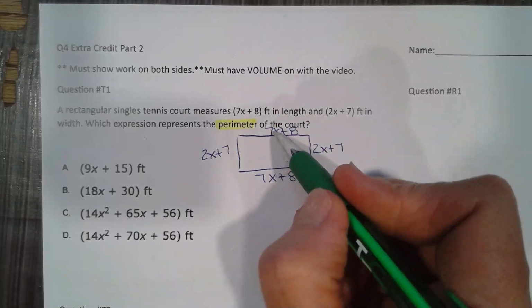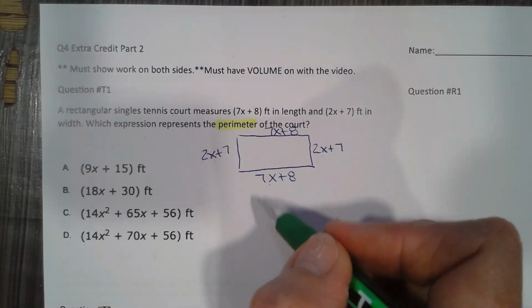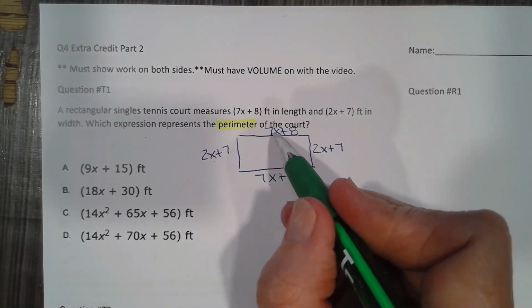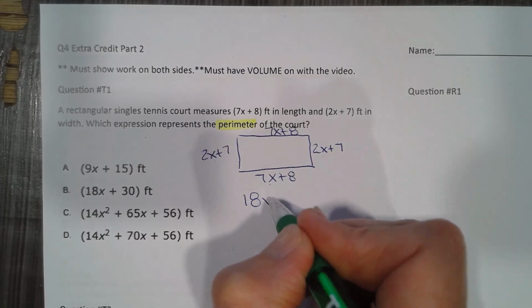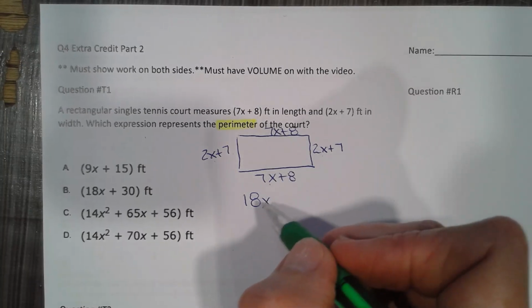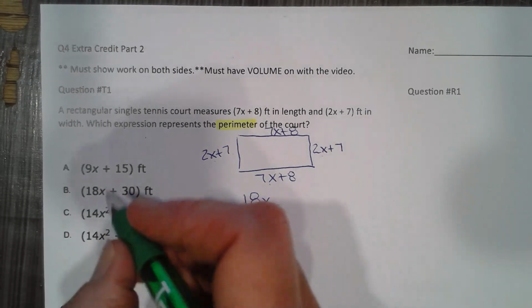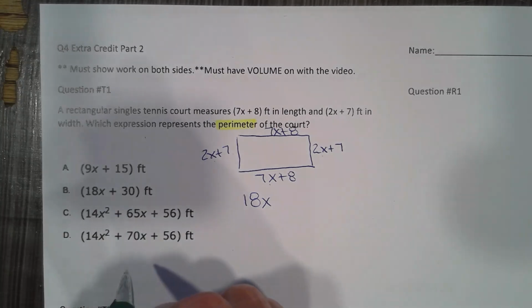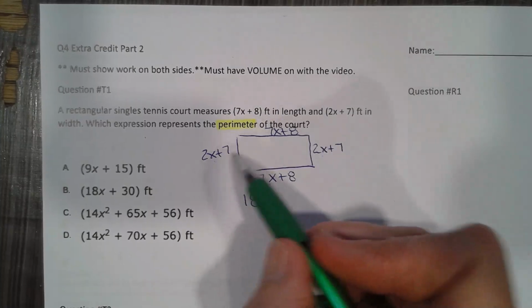And remember, with perimeter, we add up all the sides. So we're going to add 7x and 7x and 2x and 2x. In other words, we're combining like terms. That's 7, 14, 15, 16, 17, 18. So that's 18x. And remember, when you're combining like terms, we're not adding powers. So there shouldn't be a square on this. Folks, when there's a square on something, that has to do with area, not perimeter.